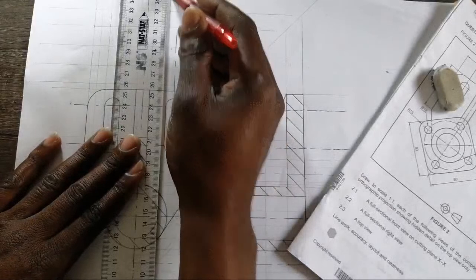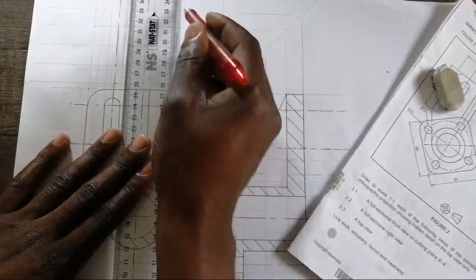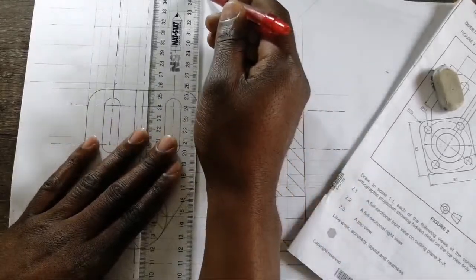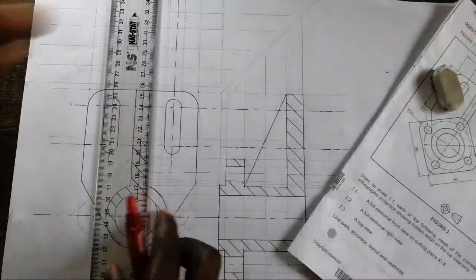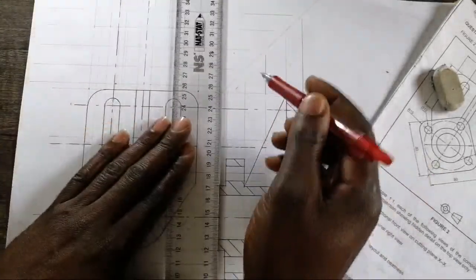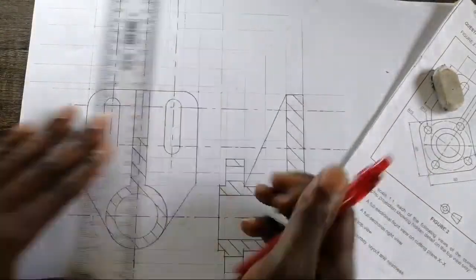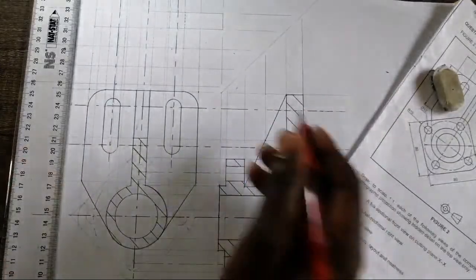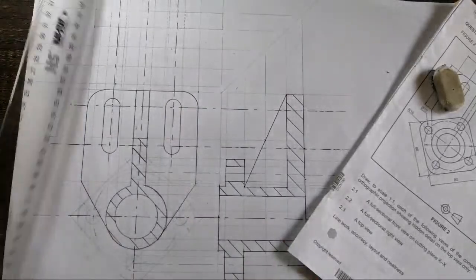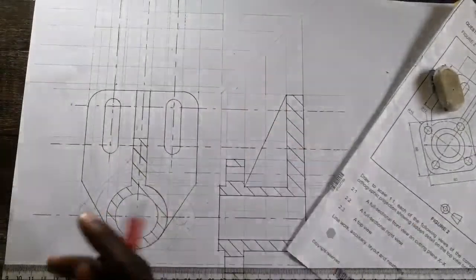This one, center, this one. Because I'm 100% sure my drawing is going to go out of the paper. This one. So this line that is at an angle of 45 degrees must start at this point actually. That's where I made a mistake, not here.